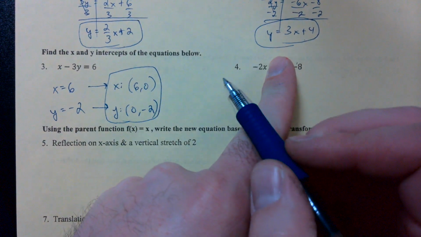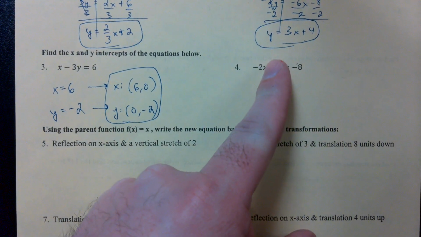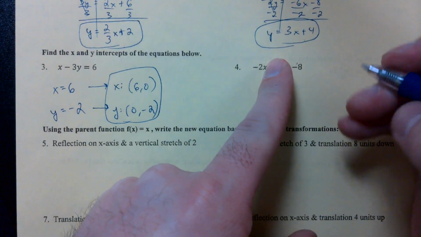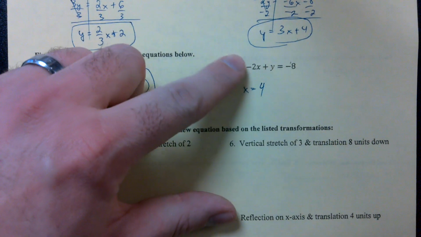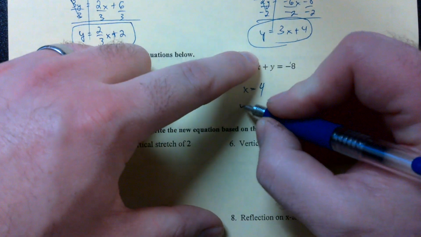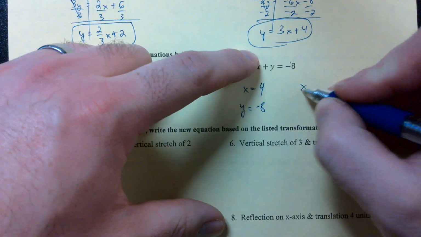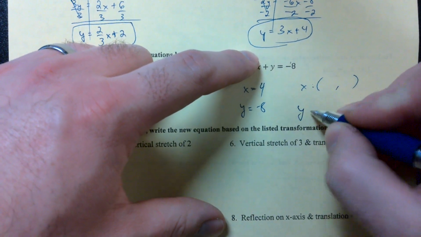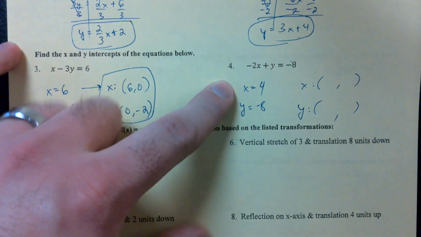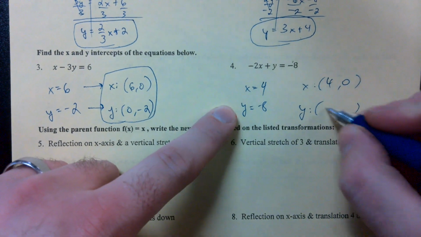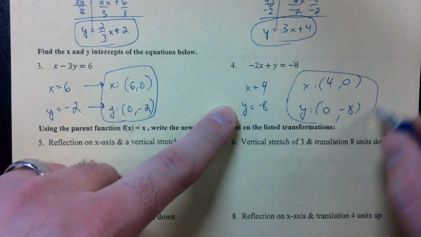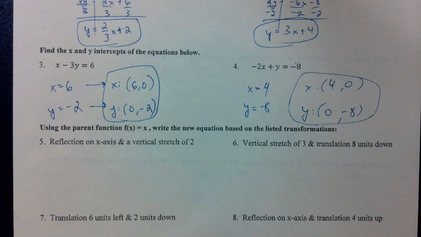Over here, same thing. X-intercept, cover up my y. -2 times what gives me -8? 4. X equals 4. Cover up the 2x. Oh, nice and easy. Y is equal to -8. So my x-intercept's coordinates are going to be what? 4, 0. And what about y? 0, -8. Nice job.